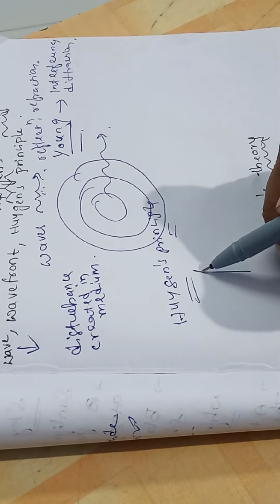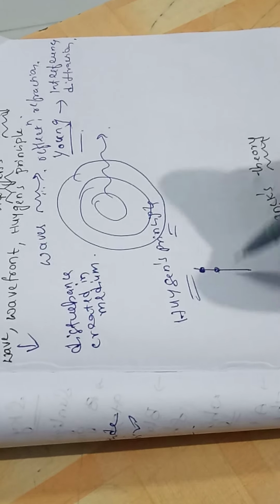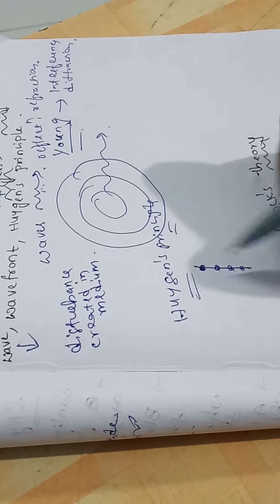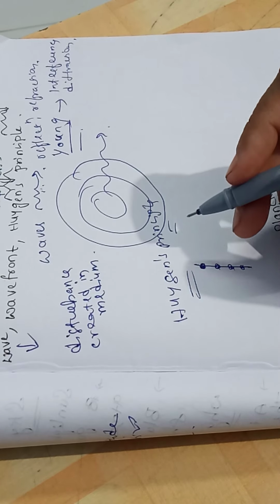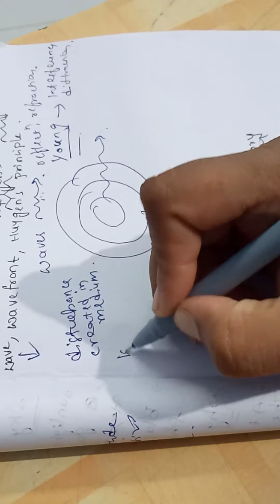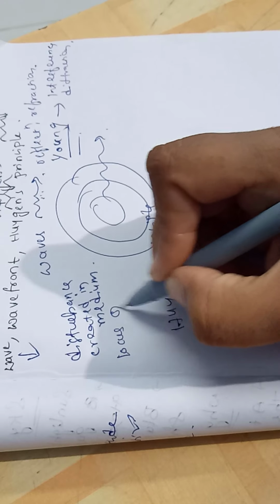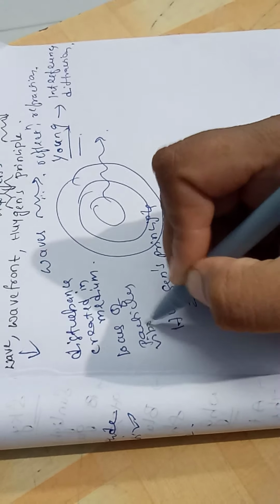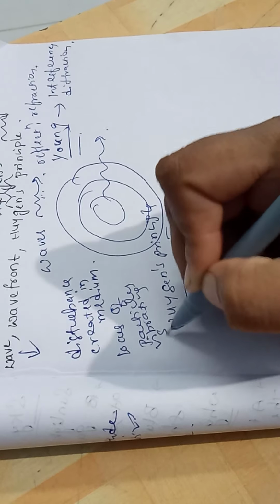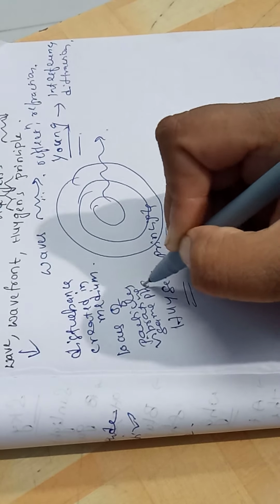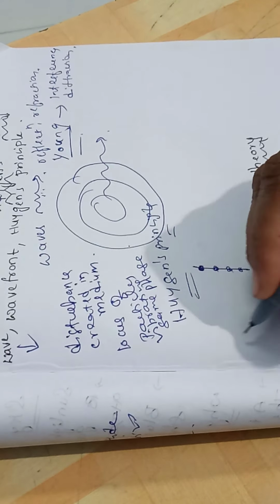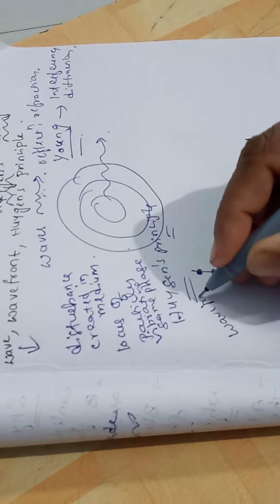Wavefronts means, if these are particles vibrating in the same phase, the locus of particles vibrating with the same phase, we call it a wavefront.